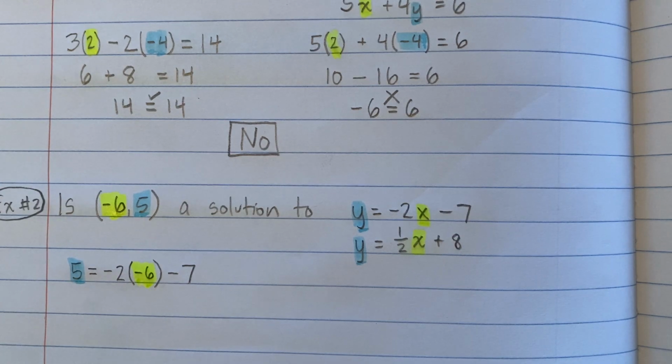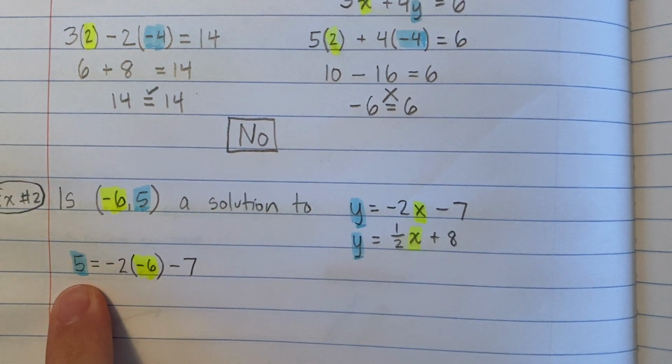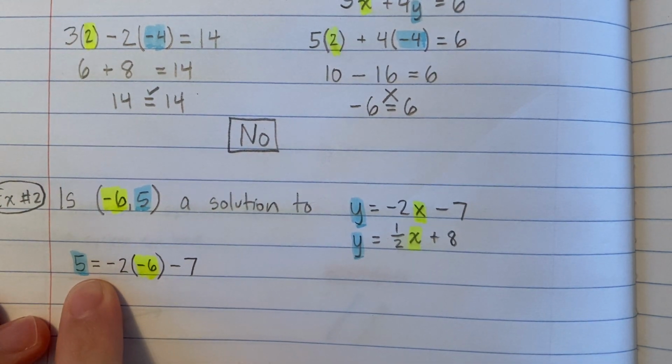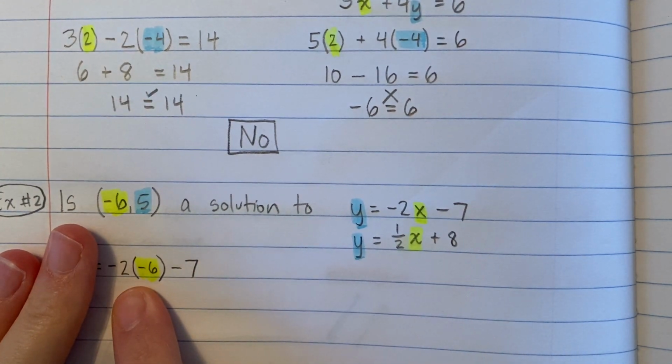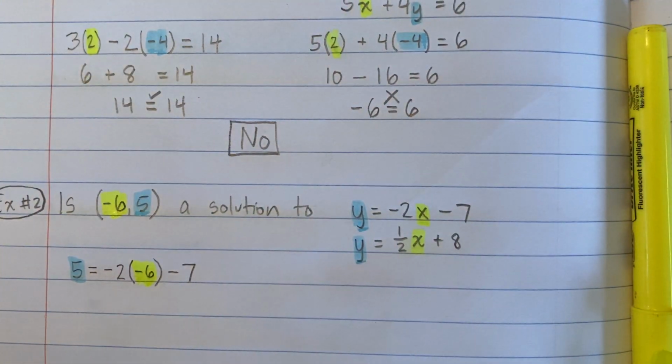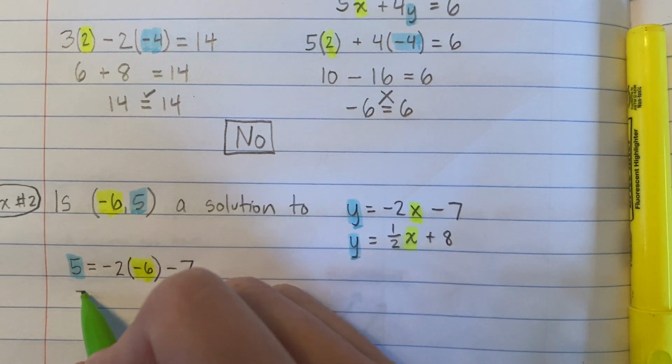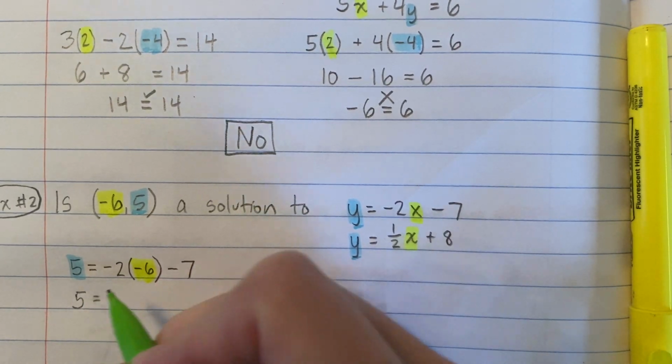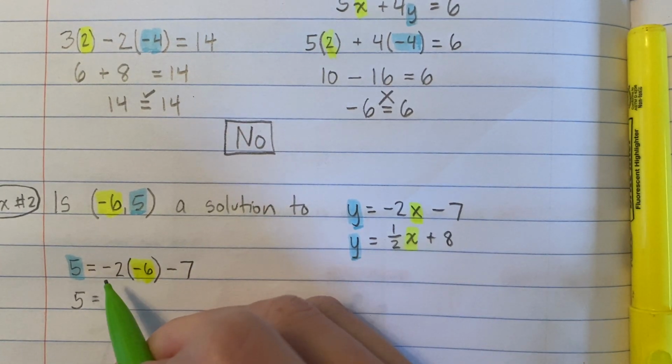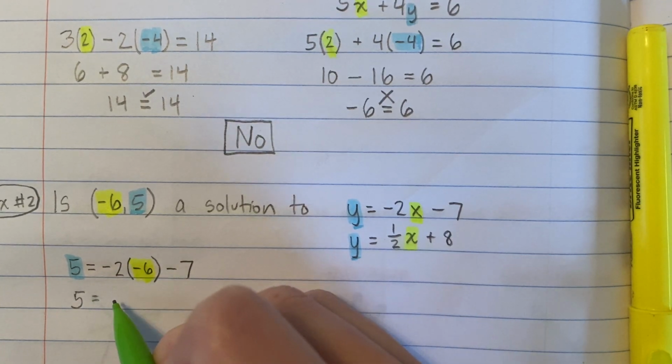Okay, let's do the math now. Right, over here there's nothing to simplify because it's by itself on one side of the equal sign. Over here, however, there is some multiplication and there's some subtraction. We know that we do multiplication first. So I'm going to bring down 5 equals -2 times -6. Negative times negative is positive. 2 times 6 is 12.